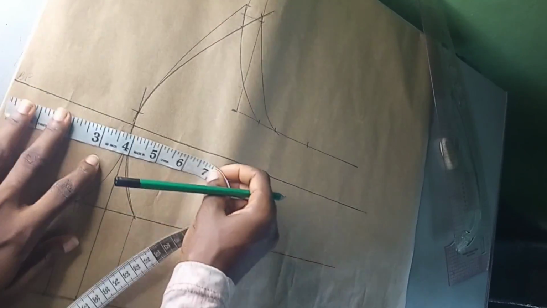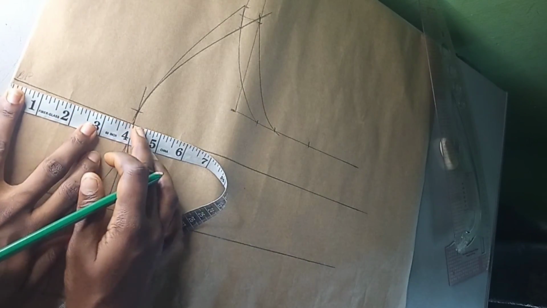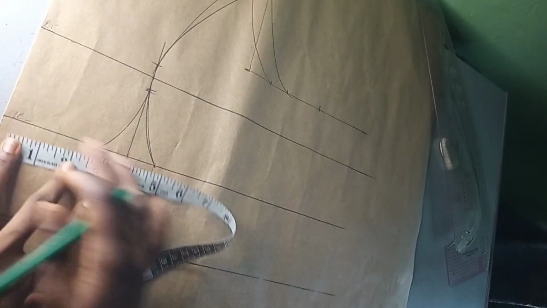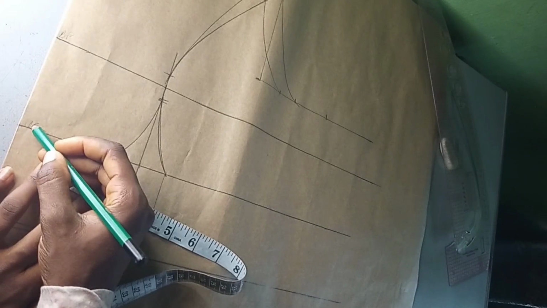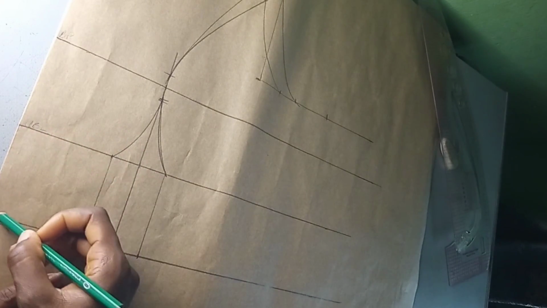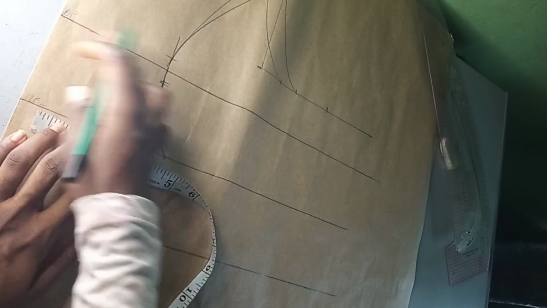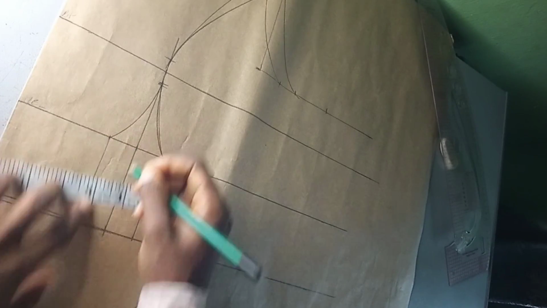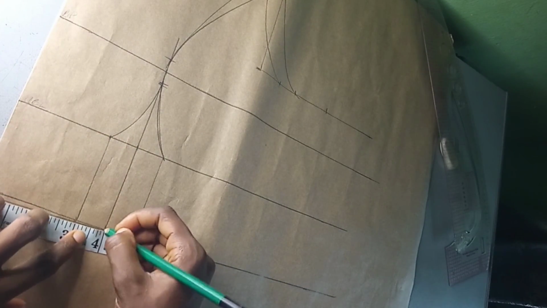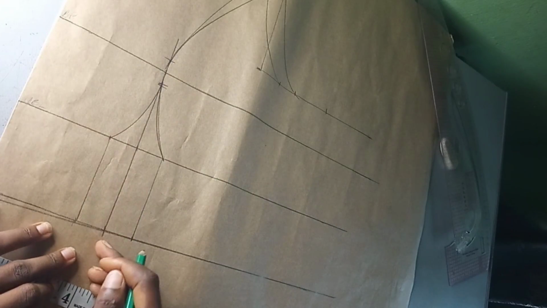So now I'm going to be taking my nipple to nipple measurements, which is 4 inches. So I'll be taking the 4 inches from my bust point to my under bust length, and that is my half length lines. So that's where I'm going to be inputting my 4 inches. And then I'm going to connect a straight line down from there.